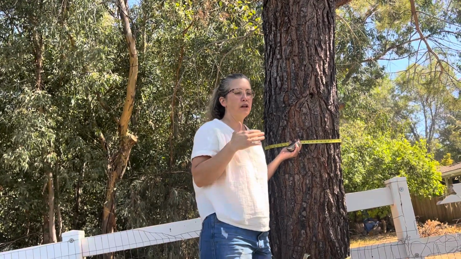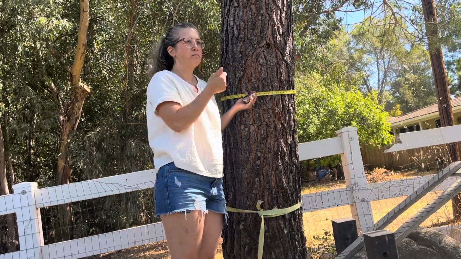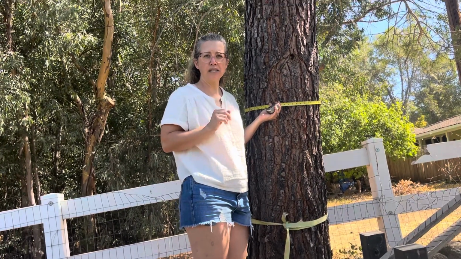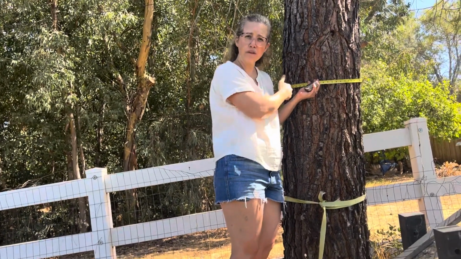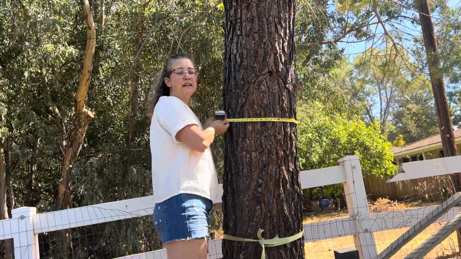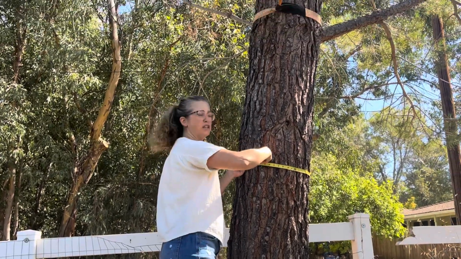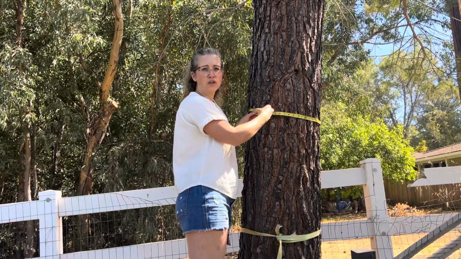So the first thing you want to do is to measure the circumference. An arborist, people who study trees, calls this diameter at breast height. So that's what we're going to find out right now, the diameter at breast height. In order to find out the diameter of the tree, we first need to measure the circumference of the tree. You want to measure it at breast height, which is about 4 feet 5 inches, and wrap your piece of string or measuring tape, and we got about 56 inches on this tree.